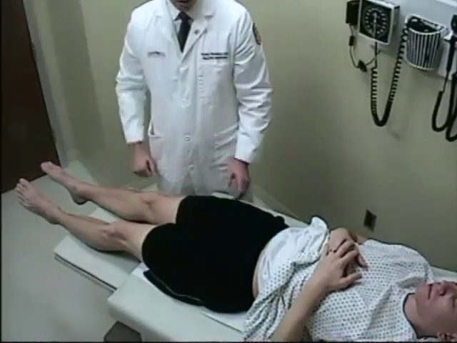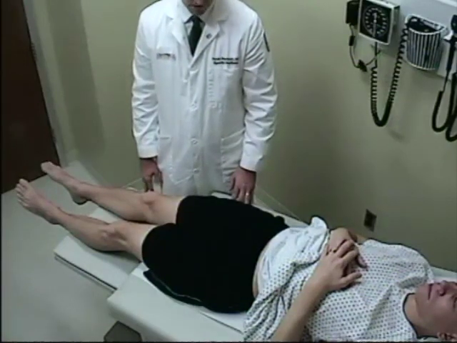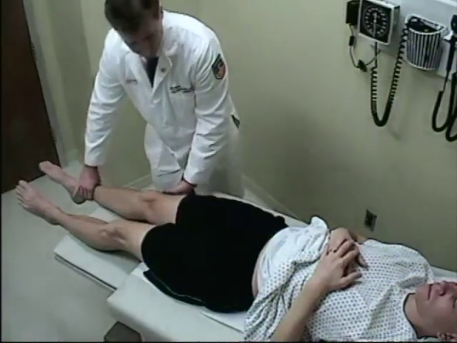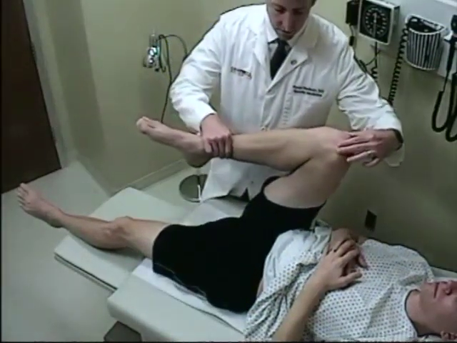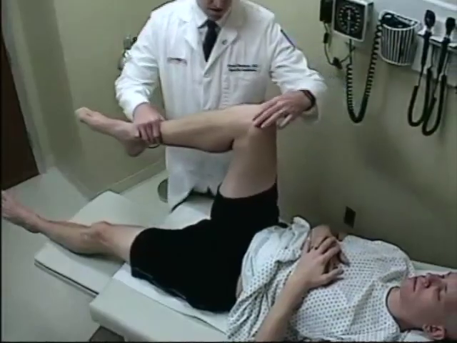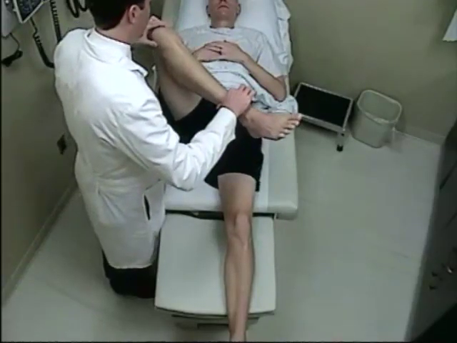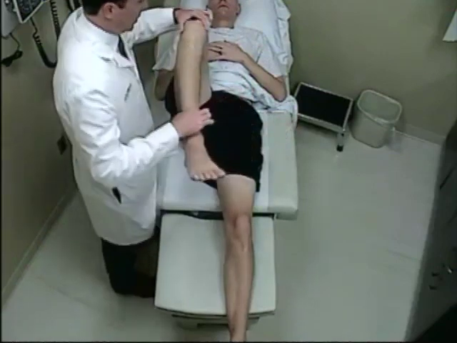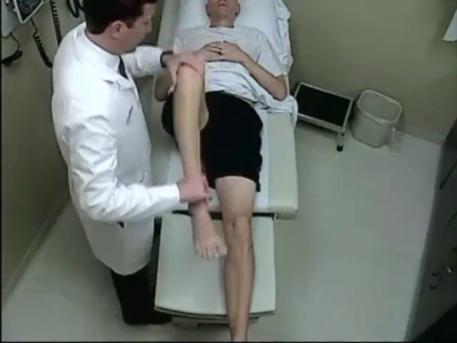While we have the patient laying supine, you can go ahead and assess for range of motion of the hip. Having the patient bring the knee forward, you're testing for hip flexion. While it's in the flexed position, you can test for external rotation and internal rotation of the hip.